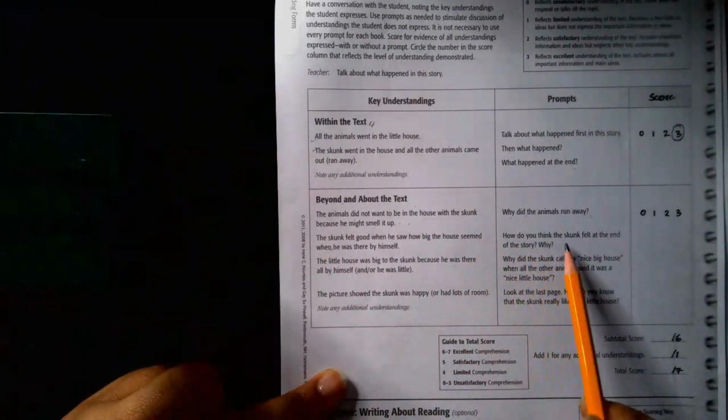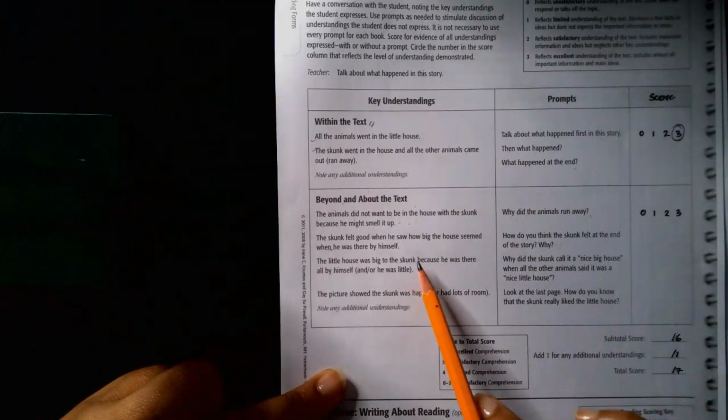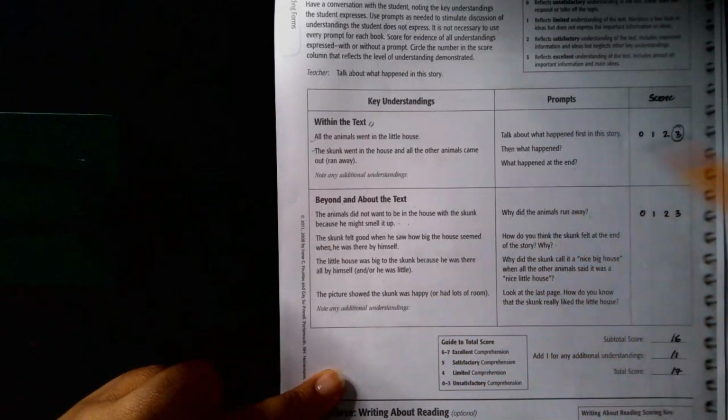All right? How do you think the skunk felt at the end of the story and why? This is an inferential question. The skunk didn't say how it felt in the story, right? But they can infer based on the actions. Say, for example, Mary Jane scored a 2 on that because she needs more development in making inferences. Okay, fine. What I usually do though, for my reference later on down the road, is make notes. If the answers are not very long, I would write the answers here, or just phrases to remind me how they answered the question.